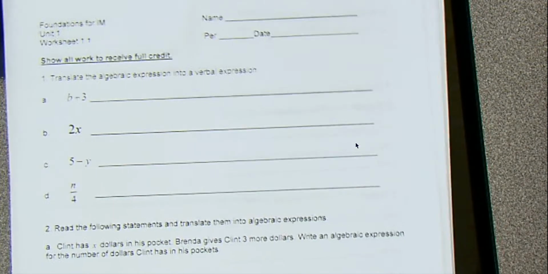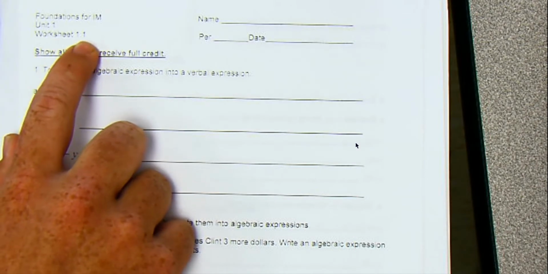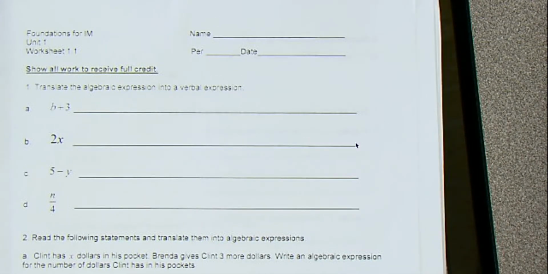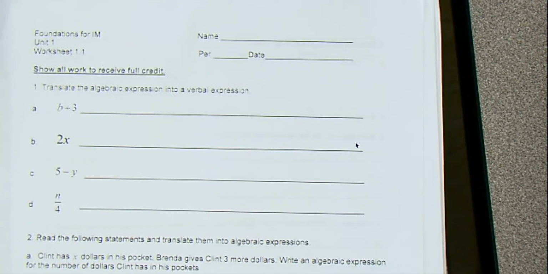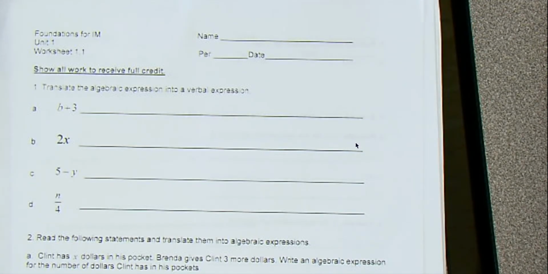It says Foundations for IM. That's Foundations for Integrated Math. It says Unit 1, Worksheet 1.1. That means we know we are on the correct worksheet. All right. So we're on lesson 1.1. This is Worksheet 1.1. It is the worksheet that goes along with this lesson.